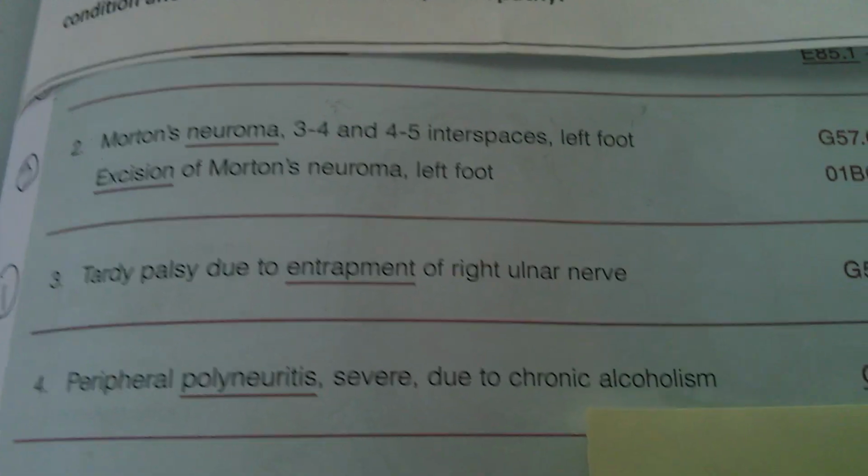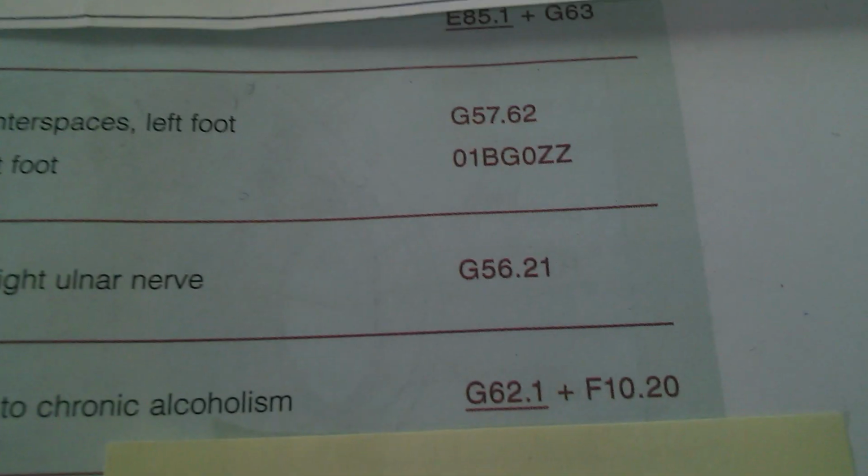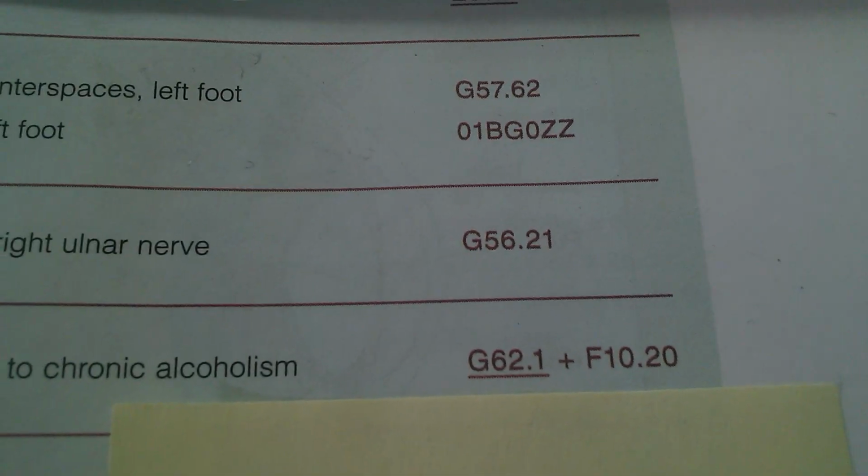And as a last check, we go to the book and see if that's the answer, right? Can you take the sticky out? It's this one, peripheral polyneuritis. And the answer is G62.1 plus F10.20.